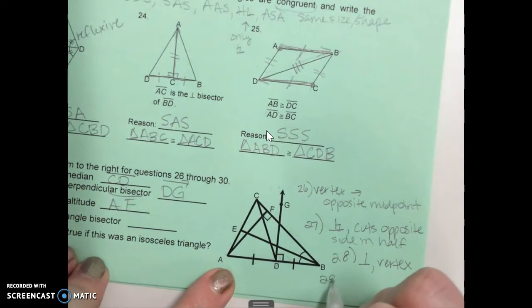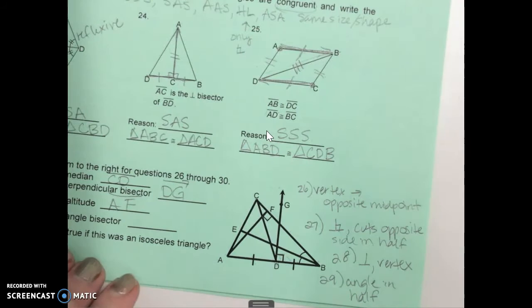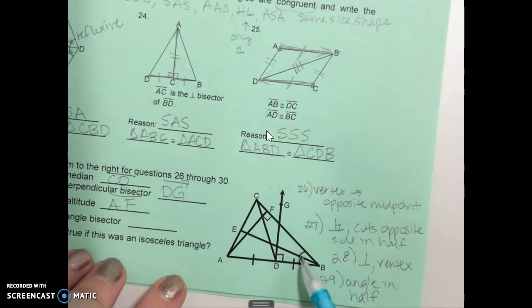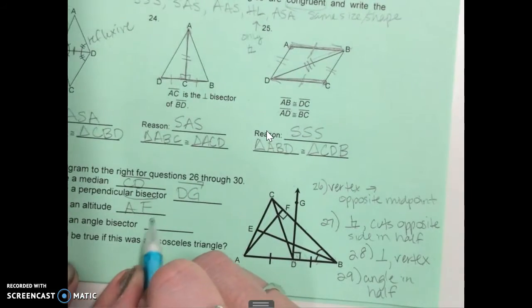And then finally 29, it cuts an angle in half. And so my angle bisector, I would have markings here to cut the angle in half. So that's BE.